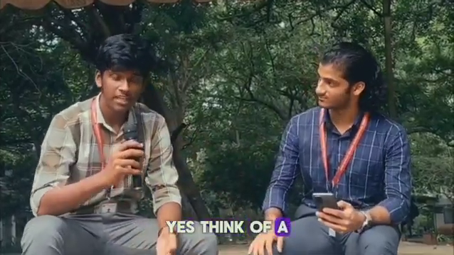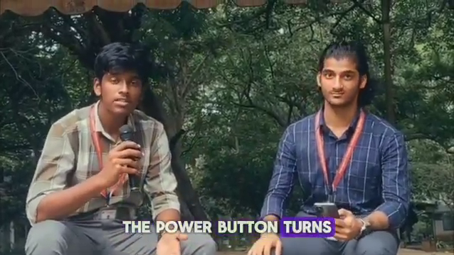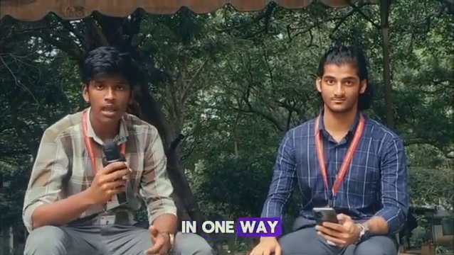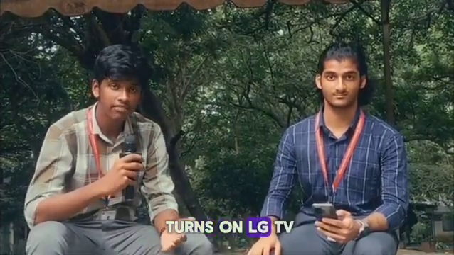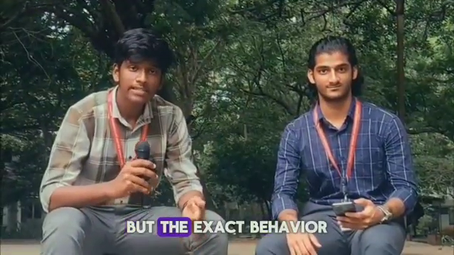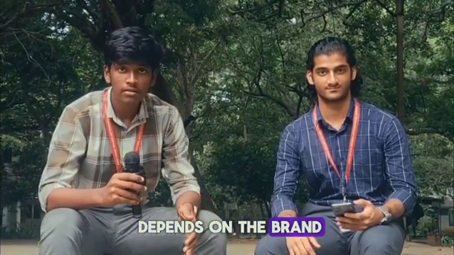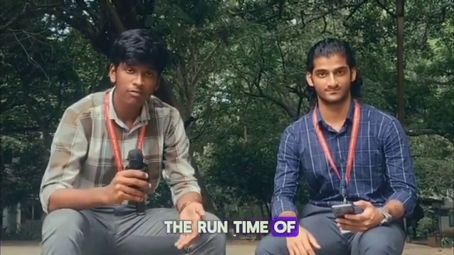Yes, think of a TV remote. The power button turns on a Samsung TV in one way and the same button turns on an LG TV in another way. The button's name is the same, but the exact behavior depends on the brand. This is decided at the runtime of the program.